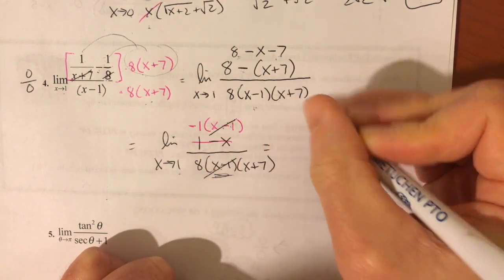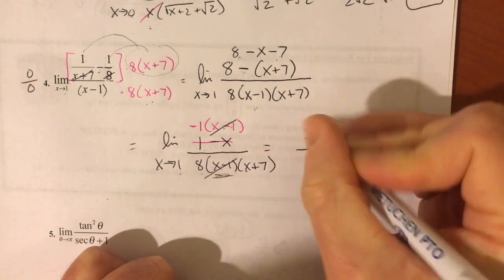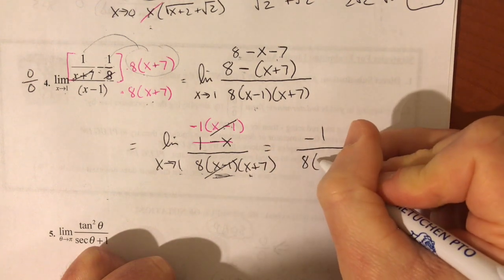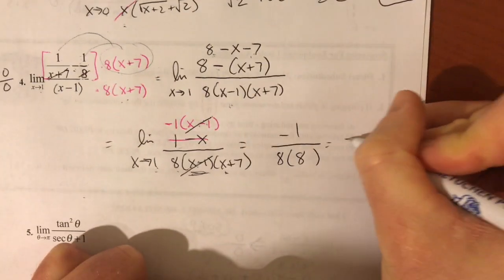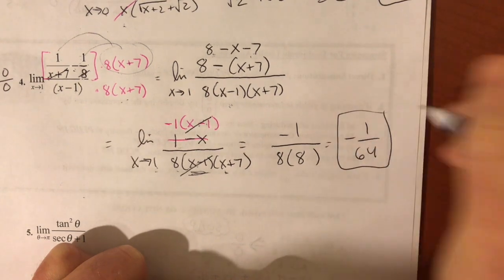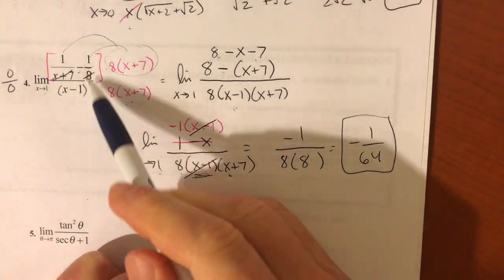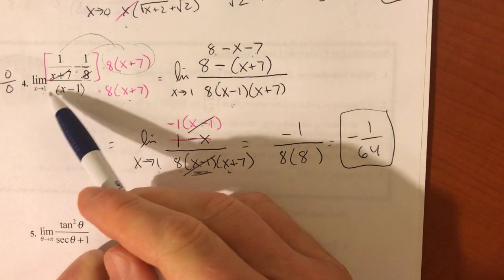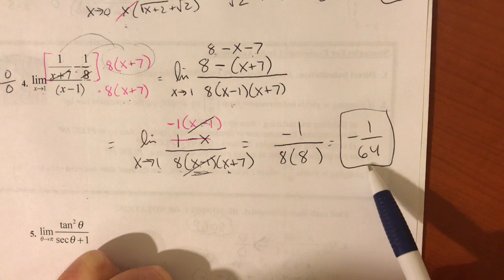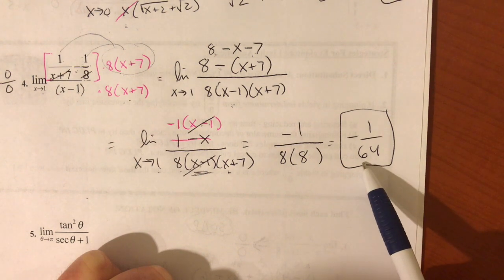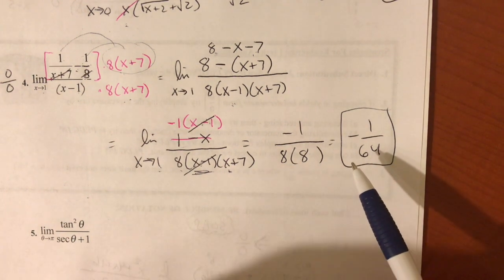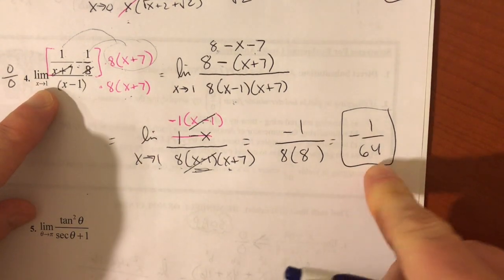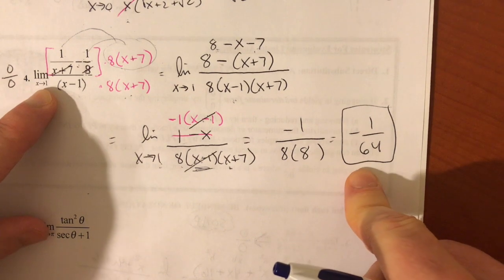So when you plug in 1, you'll have negative 1 over 8. And when you plug 1 in for x over here to this quantity, which is still there, 1 plus 7 is 8, you will be left with negative 1/64. Graph this if you like, and you'll see that at 1 there is a hole. The graph does not exist, but it is really approaching that value, negative 1/64, whatever that decimal is. If you want to check it on Desmos or your graphing calculator, the closer you get to 1, the closer the y value will get to this decimal value.